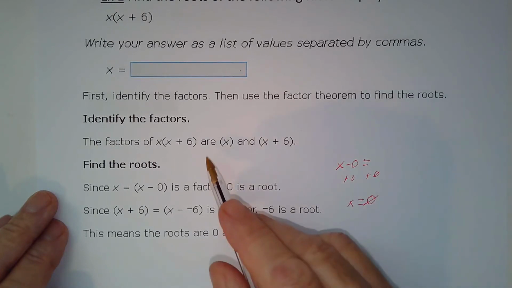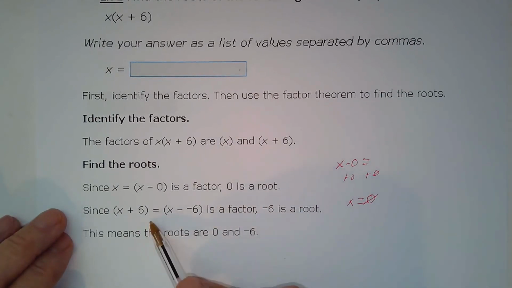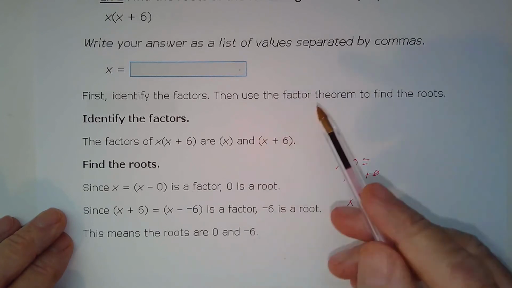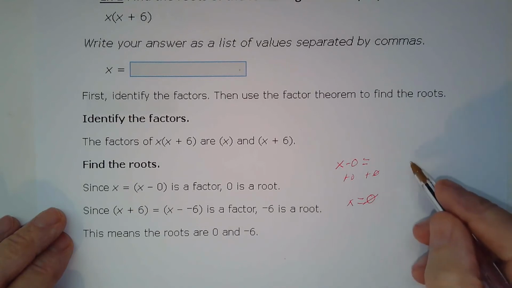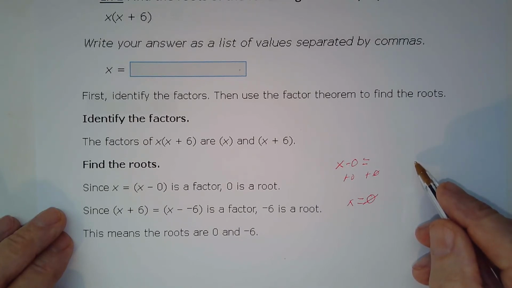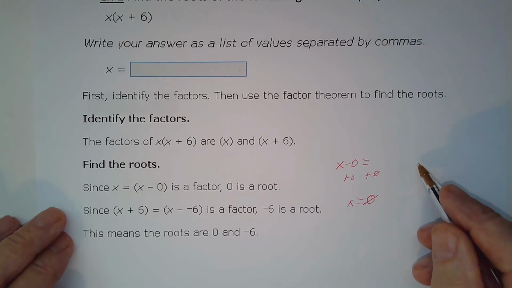And it's the same with the x plus 6, since x plus 6 equals x minus negative 6. Now, wait a second. Where did we come up with that? Well, remember, we're using x minus c when we're coming up with these linear factors. Now, why are we doing that? It's because, again, working backwards, you're trying to find out what x is when y is 0, so you end up having to subtract a term from both sides.